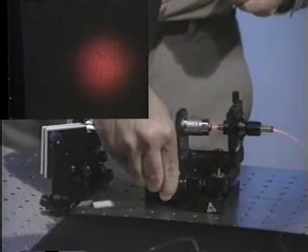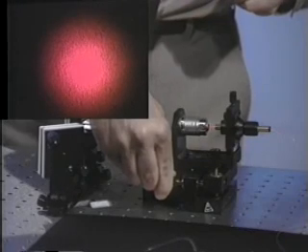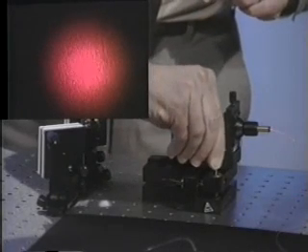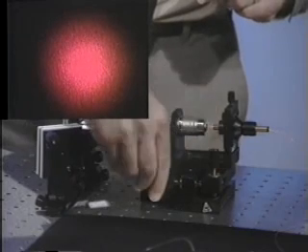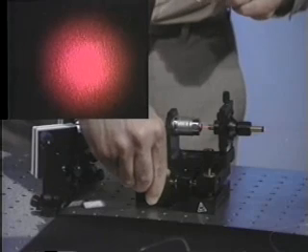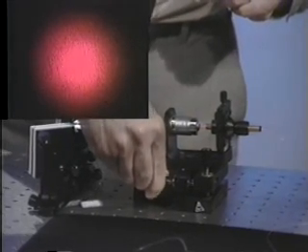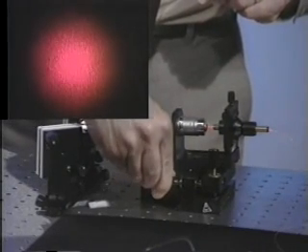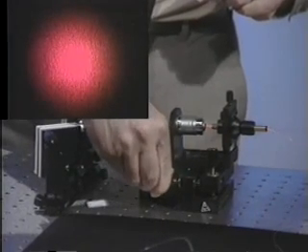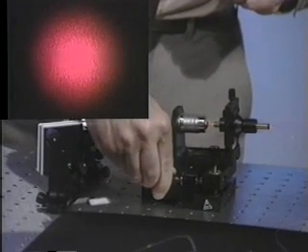Now, what I'm doing now is just adjusting the coupling into the fiber. And it's very touchy because, as I said, the core is only about 4 microns. All right, so this is what the output from a single mode fiber looks like. And as I misalign here, it doesn't make any difference. All you get is just a loss in intensity. The shape of the mode stays the same.